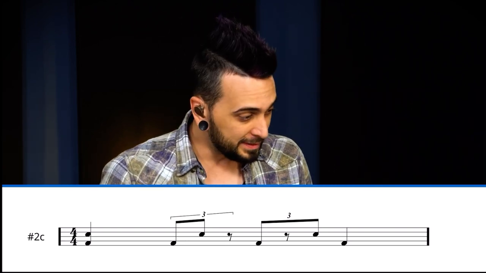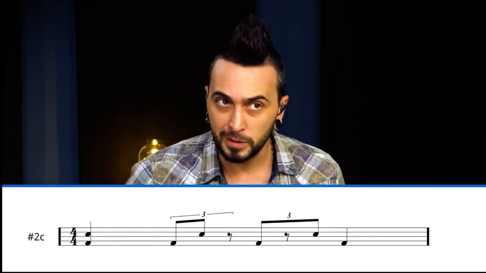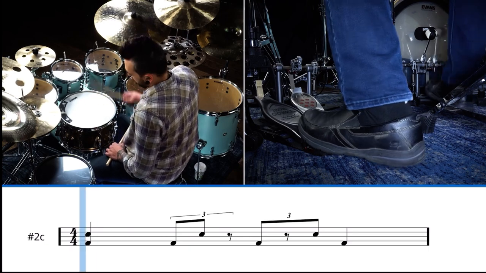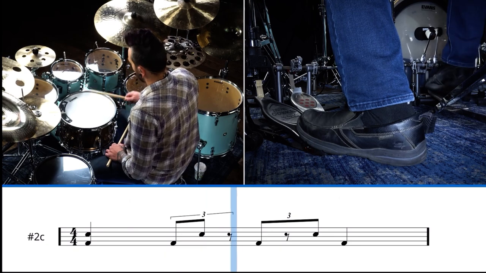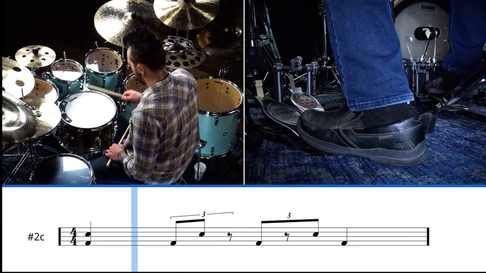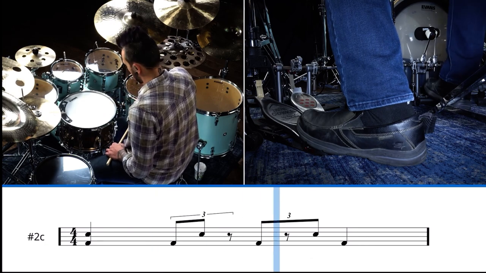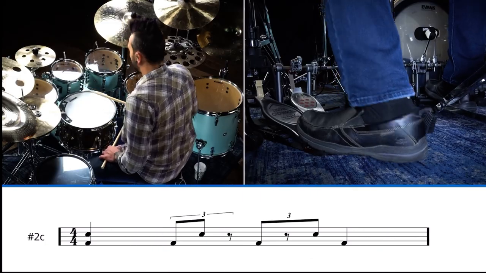So let's hear exactly what this sounds like when we put them together just between the bass drum and the snare drum, so it's particularly clear. 1 triplet, 2 triplet, 3 triplet, 4 triplet. And a little bit quicker. 1 triplet, 2 triplet, 3 triplet, 4 triplet.